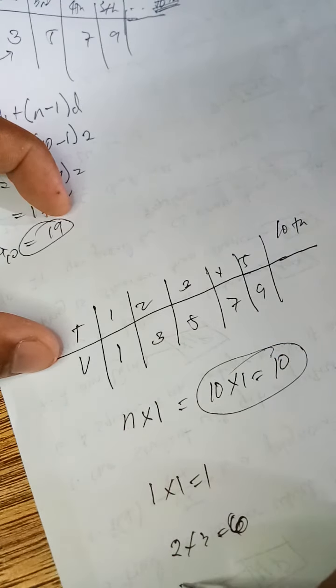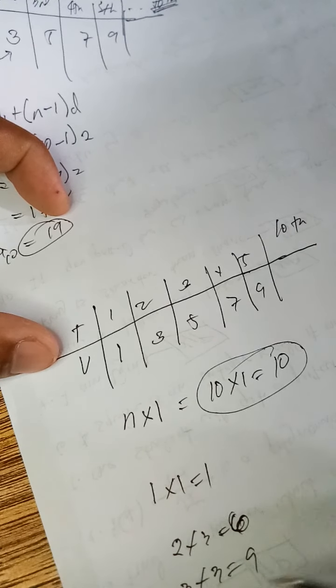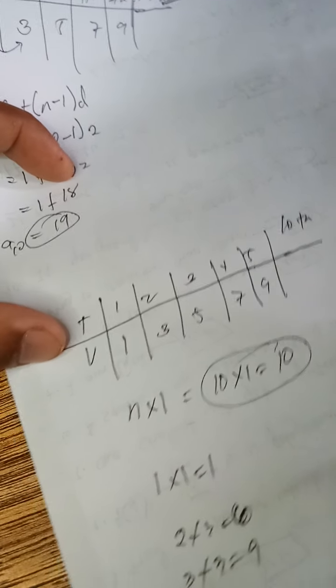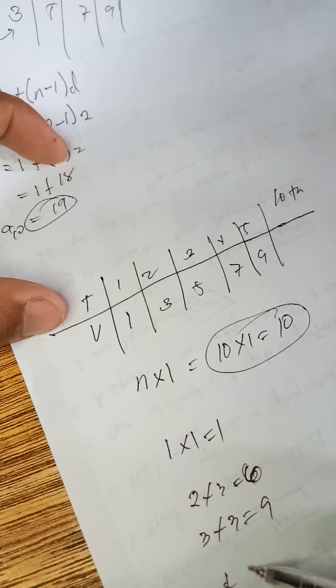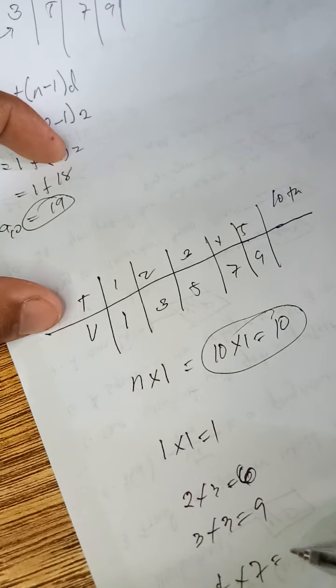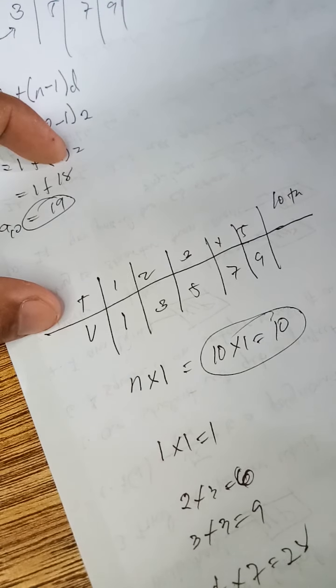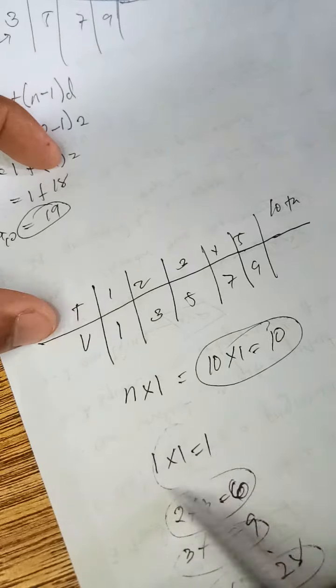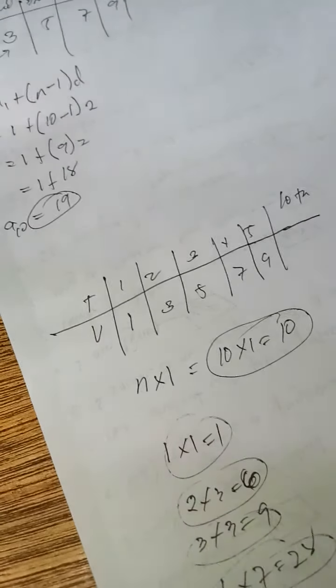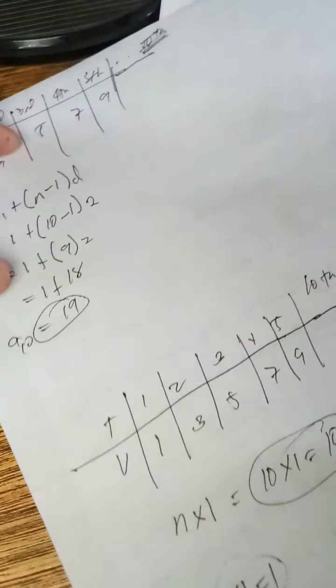And we have 3 times 3, that is 9. Okay? And we have 4 times 7, that is 28. Take note na hindi ito yung hinahanap natin ng mga numbers. Okay, so ito ba yung hinahanap natin? Of course, hindi.